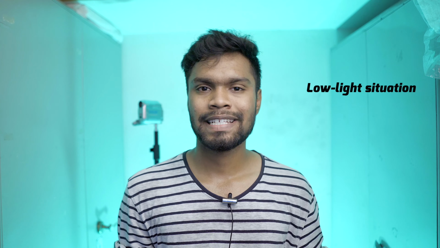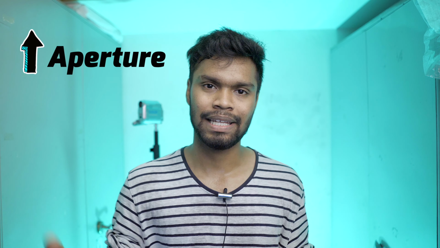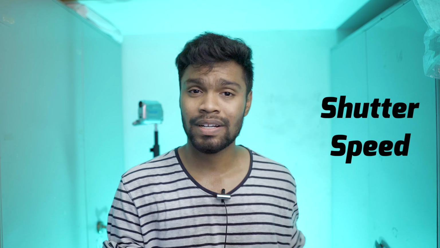If we are in a low light situation right now, taking the concept that we learned from the last video, we can avoid increasing the ISO. Rather, we can increase the aperture value, which means we should have the lowest f-stop number as possible. Even after doing this, does your image look underexposed? This is where shutter speed comes into the picture, and we are going to learn about it in the next video.